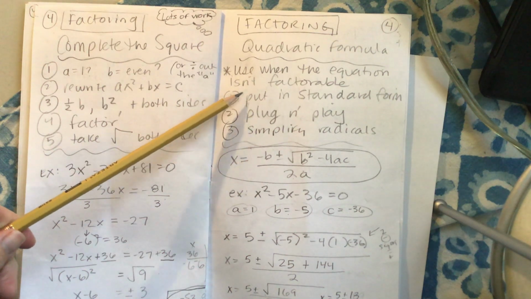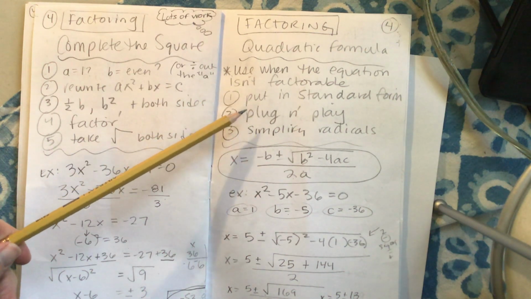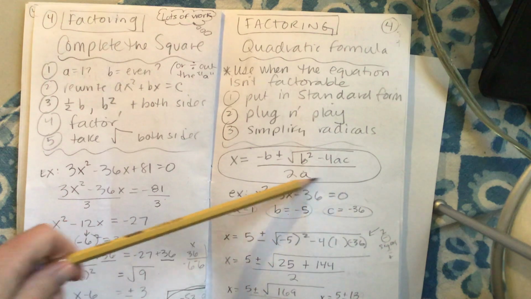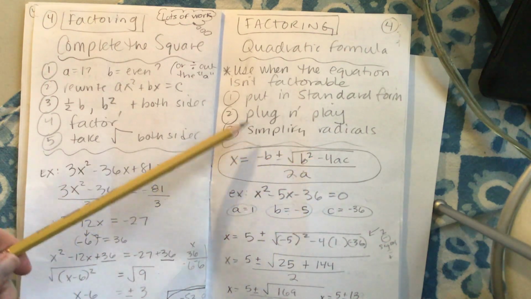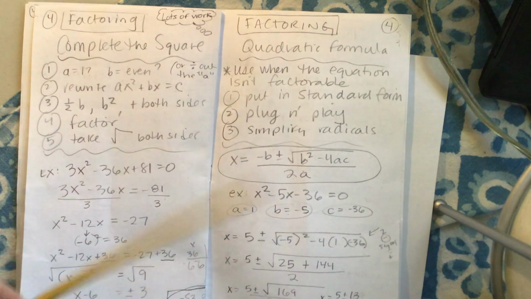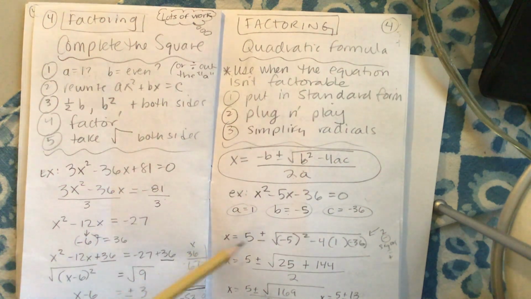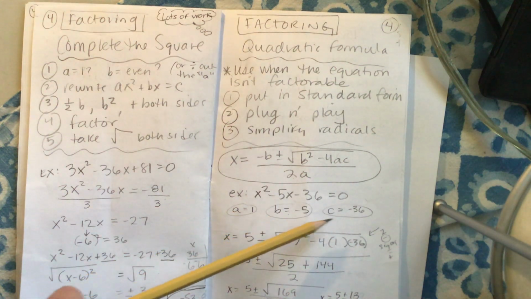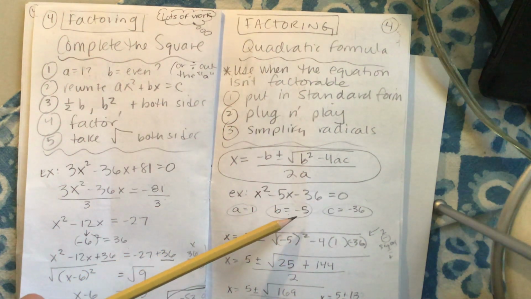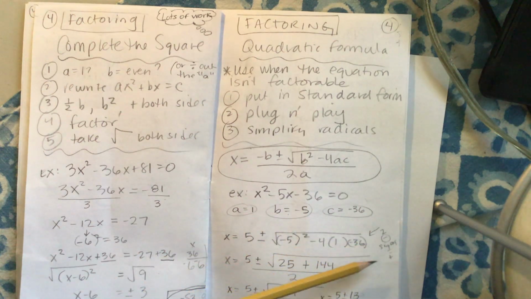You have to put it in standard form. You're going to plug and play. So you're going to just use this formula. And you're going to identify your A, B, and C values here. Identify them and then simply plug in these numbers to your equation, which I did here.